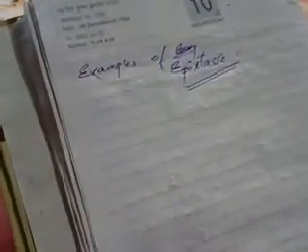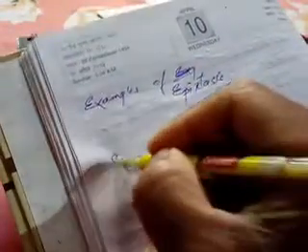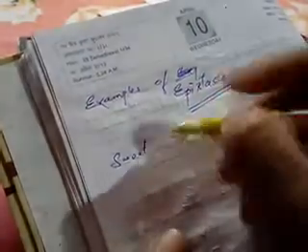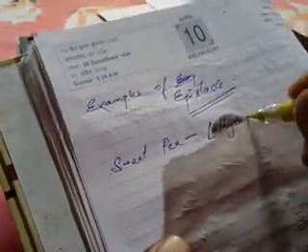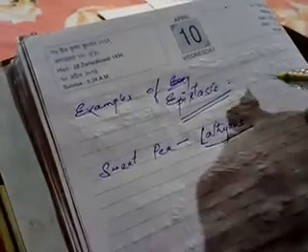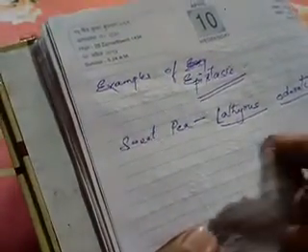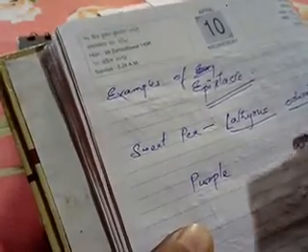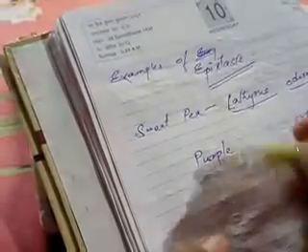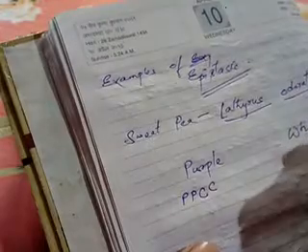Let us take an example of sweet pea. Last time we took garden pea, now we are taking sweet pea. Capital L, Lathyrus odoratus. It had two types of flowers. This one was purple flower and another was white flower.